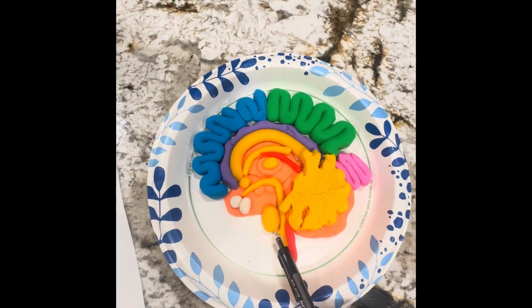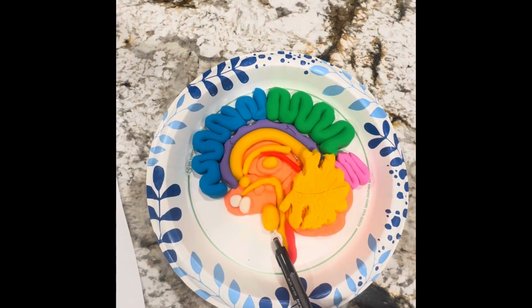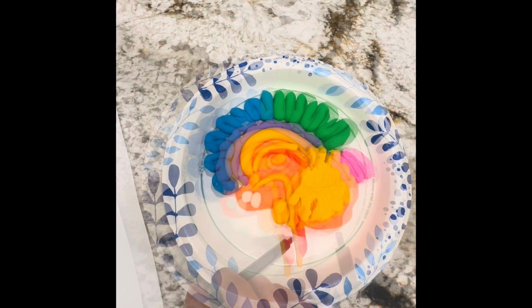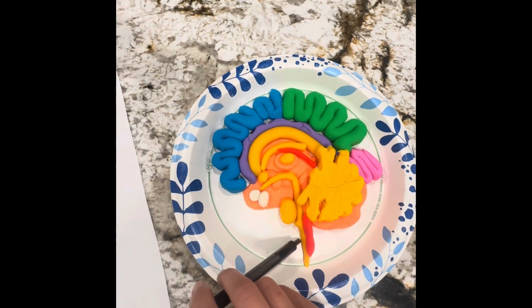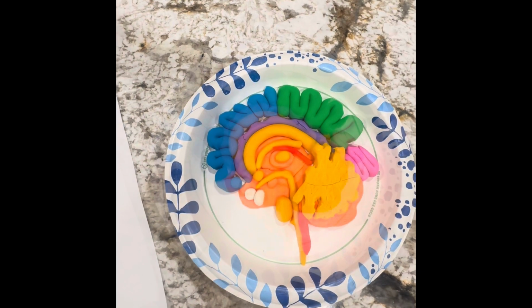This is the medulla, which controls heart rate, breathing, blood pressure, and more involuntary movement. This is the spinal cord, which sends motor commands from brain to the body and sends sensory info.